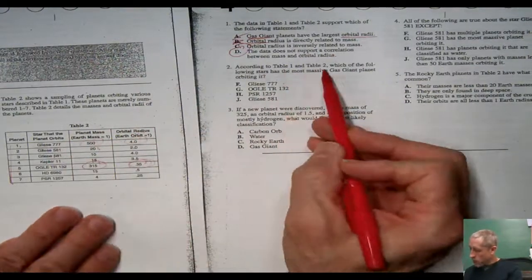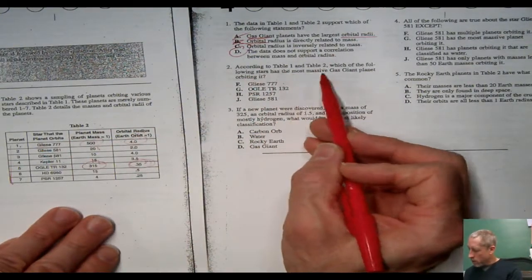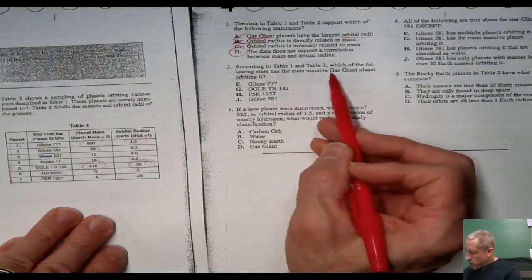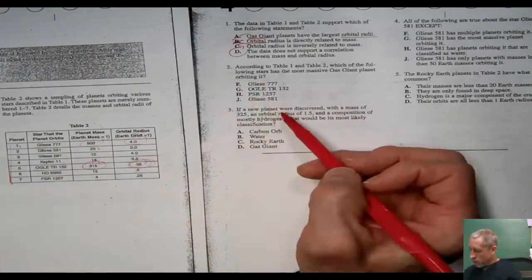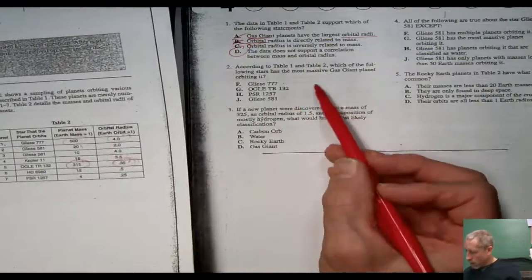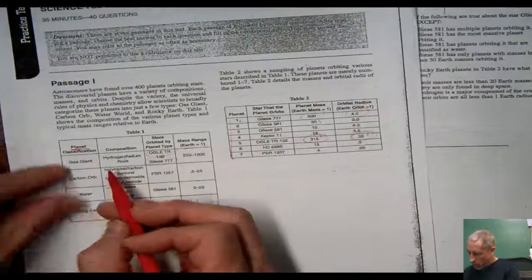According to tables 1 and 2, which of the following stars has the most massive gas giant planet orbiting it? Okay, so the most massive gas giant. So here are my gas giants.